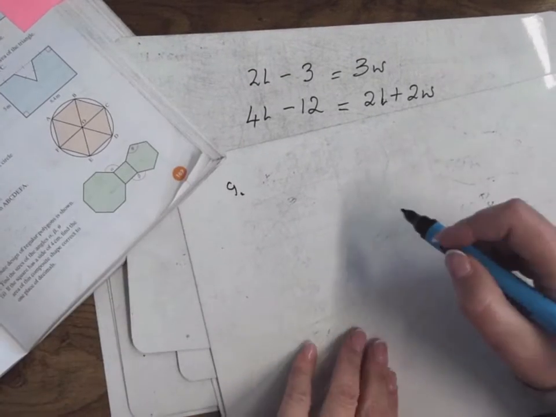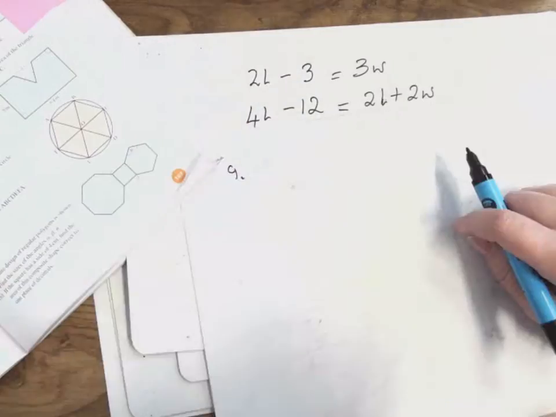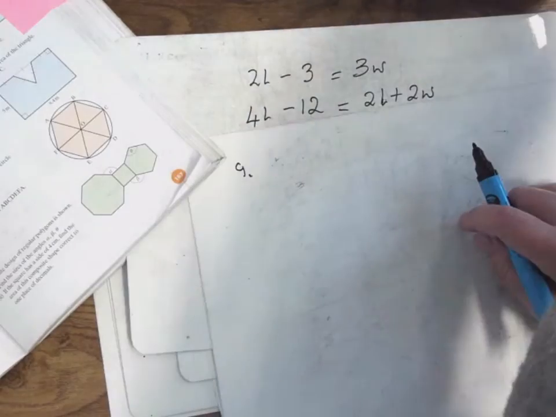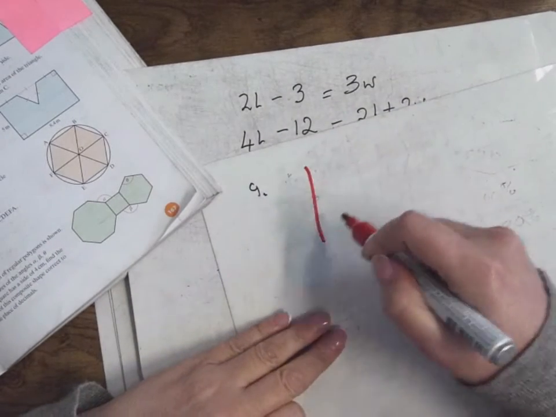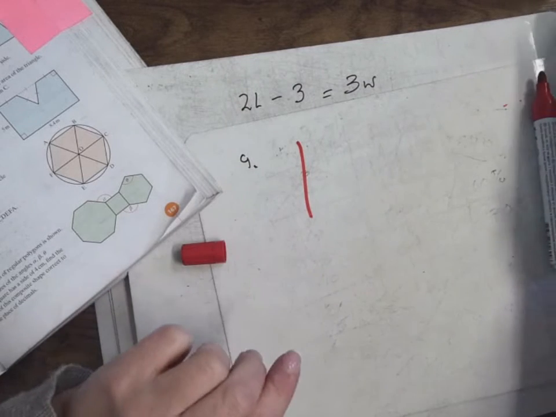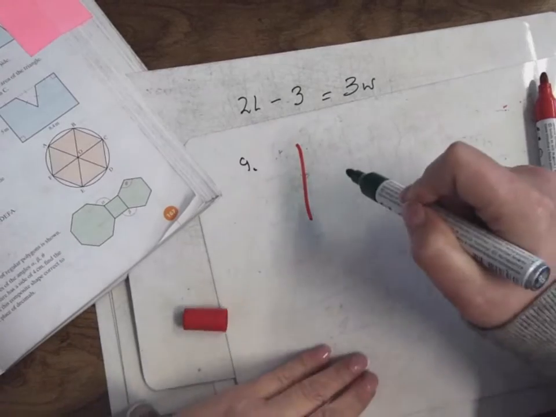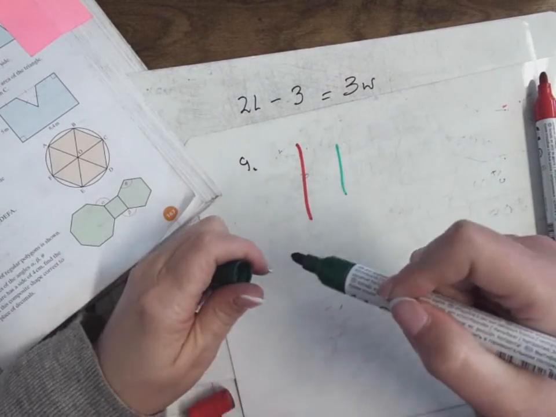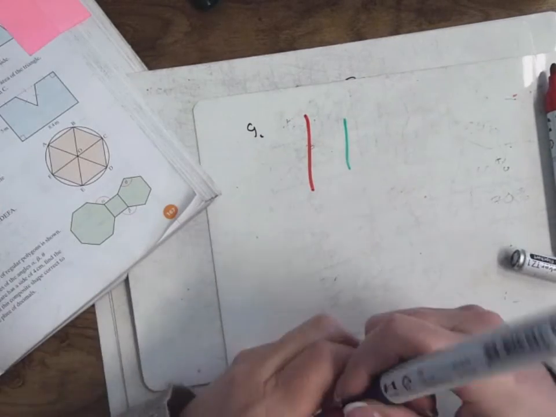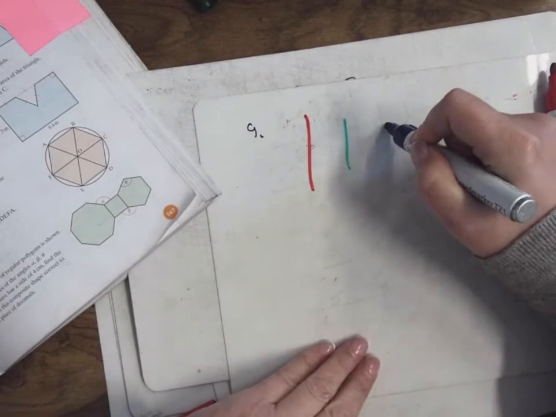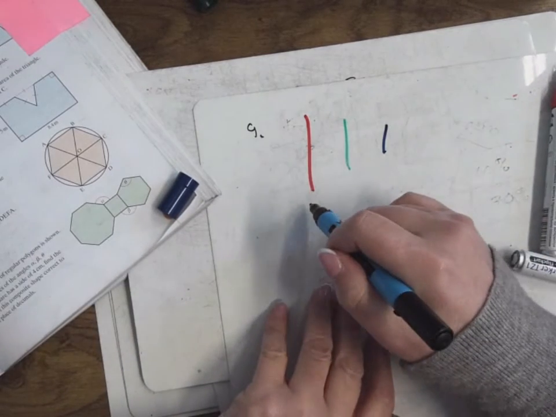Peter has 3 rods, P, Q and R. Right, and I need the colours. P, Q and R. Do I have a red? I do. So P is red. Right, okay. Q is green. It's a bit shorter. Right, so this is P, Q, and R is blue and it's shorter again. Right, okay. So P, Q and R.